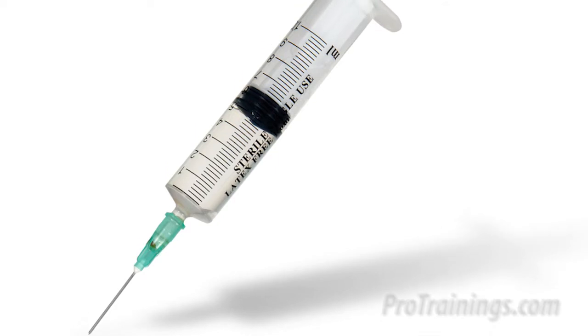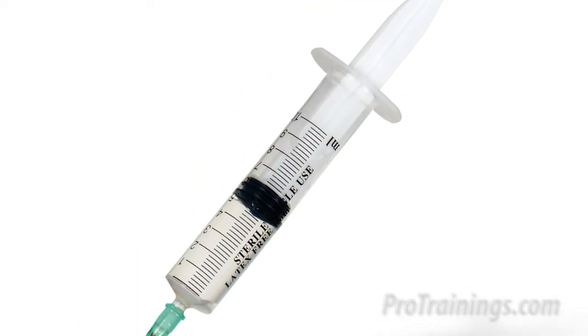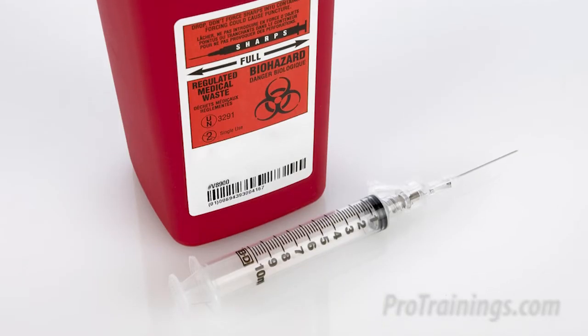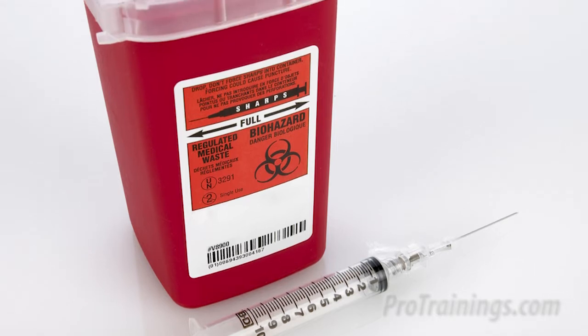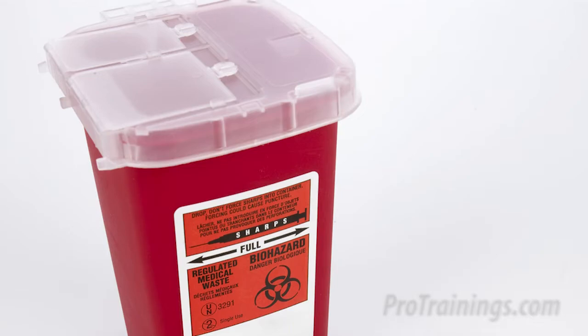And if you're dealing with contaminated needles and other contaminated sharps, they shall not be bent, recapped, or removed. Needles and sharps need to be placed immediately, or as soon as possible after use, in some kind of appropriate sharps container until they're properly reprocessed.